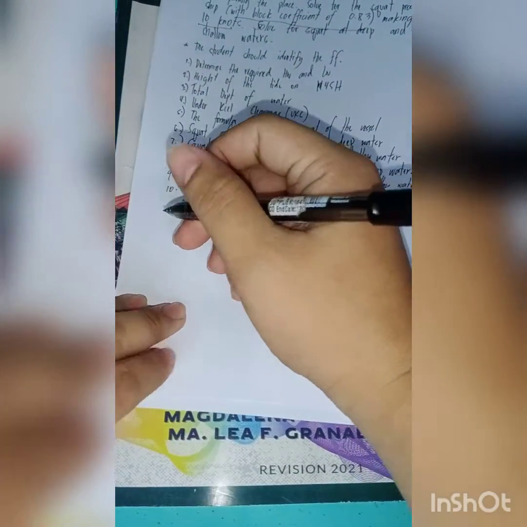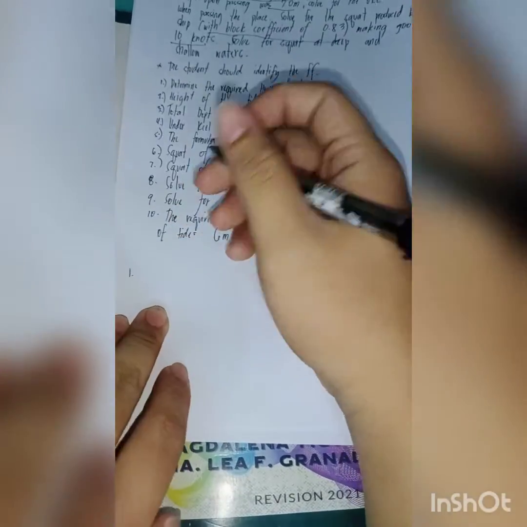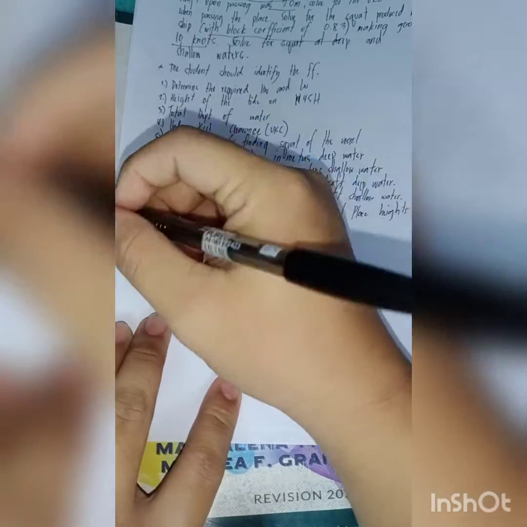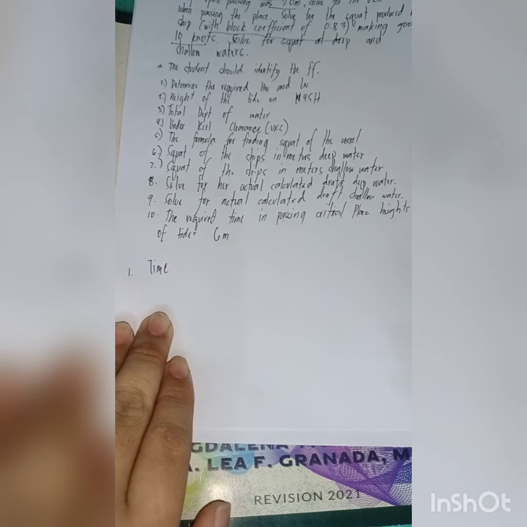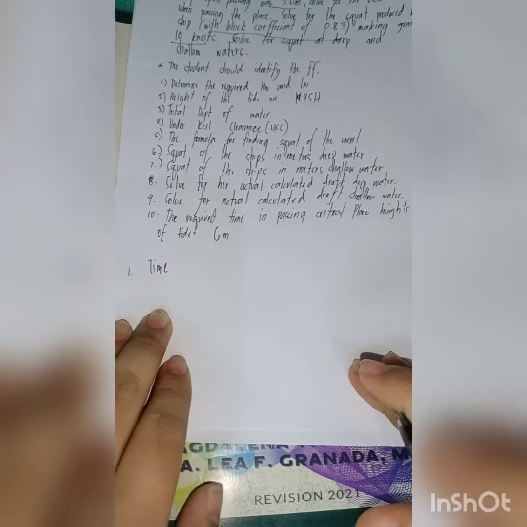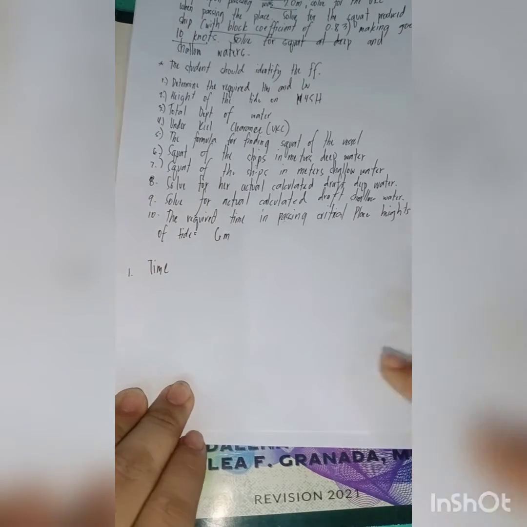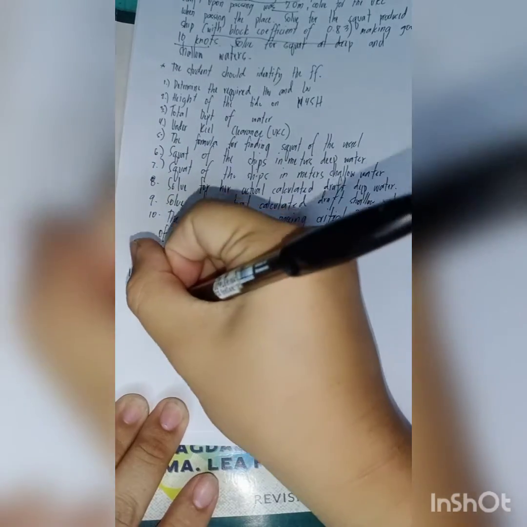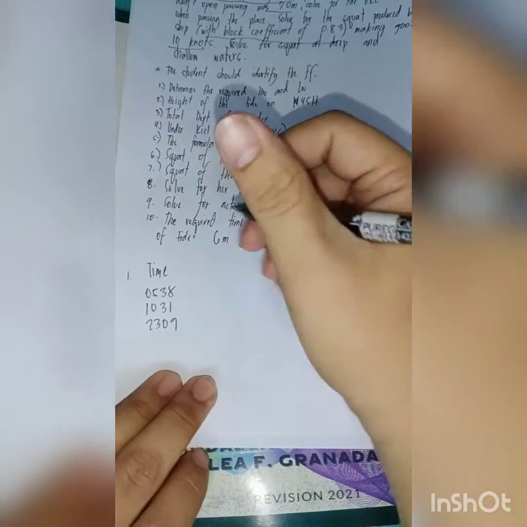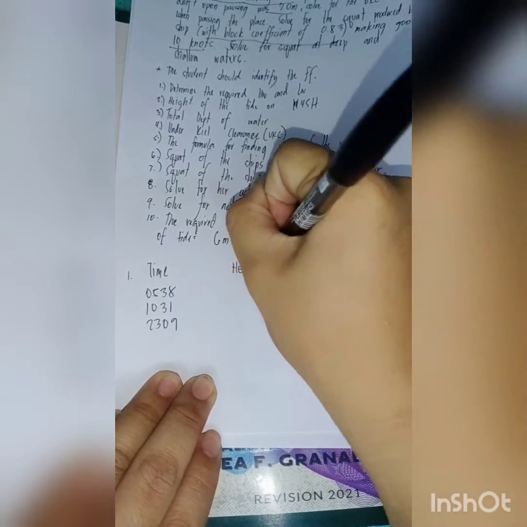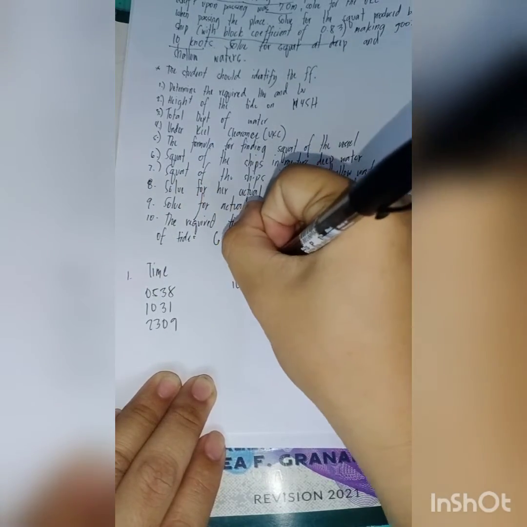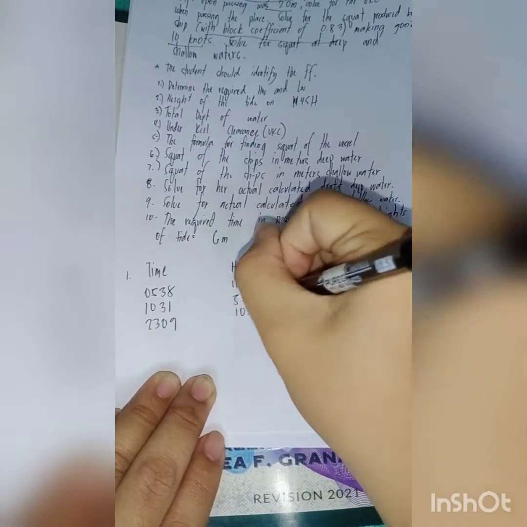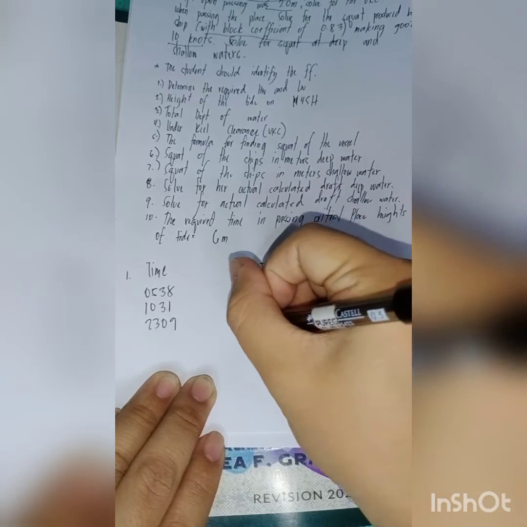Next, number 1, which is to determine the required high water and low water, whose times are 0:38, 10:31, and 23:09, and whose heights are 10.7 meters, 5.8 meters, 10.8 meters, and 3.6 meters.